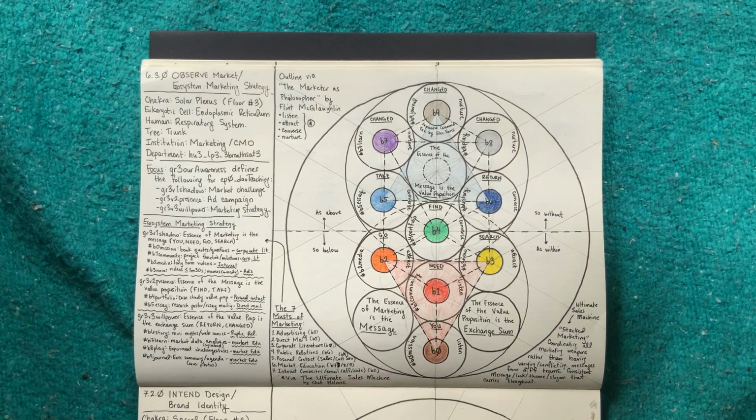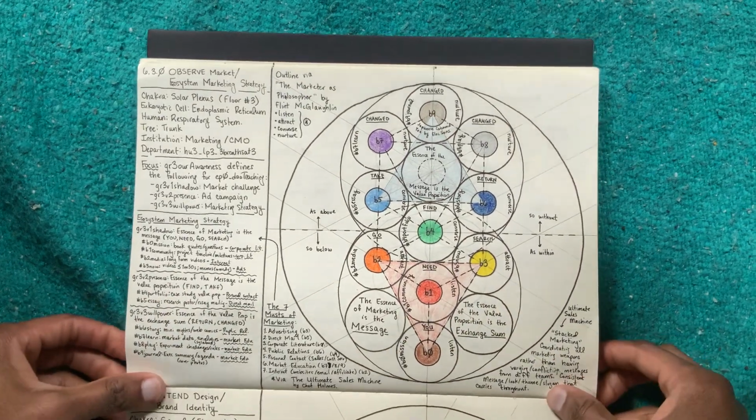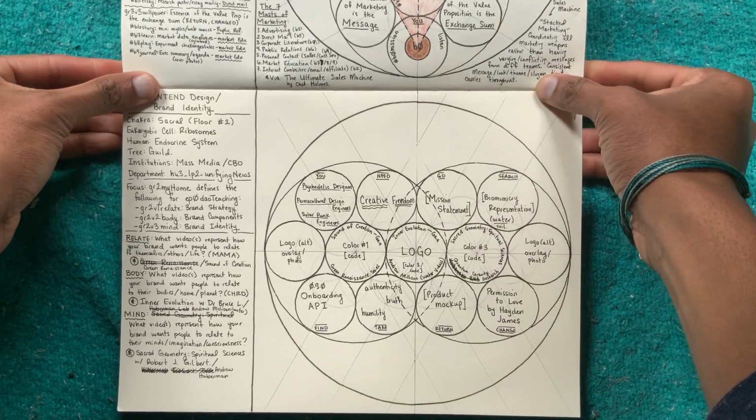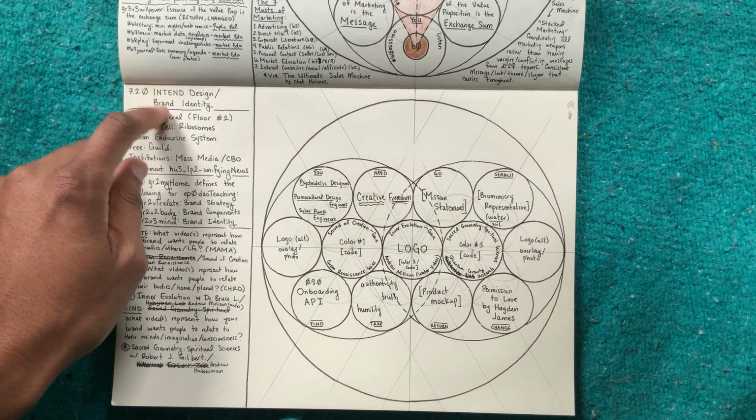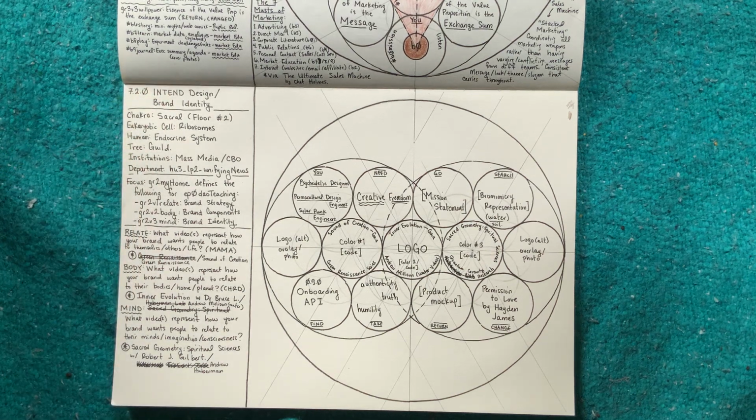Okay, so after completing the ecosystem marketing plan, the next thing to do is to get clear on how it's going to be designed. After having a clear marketing strategy, you're going to want to have a cohesive design strategy, so a brand identity. This is 7.2.0 in 10 design.